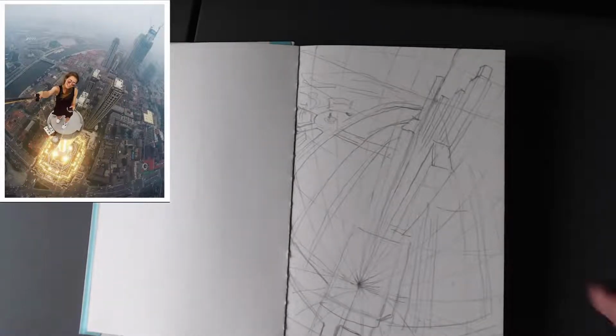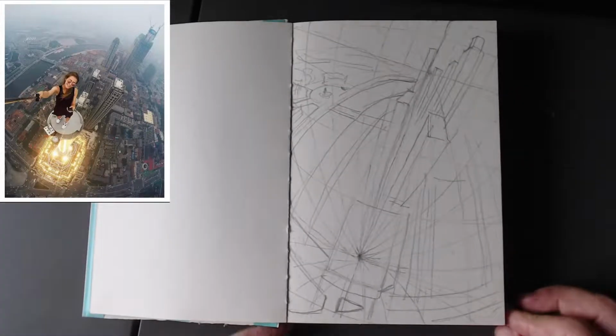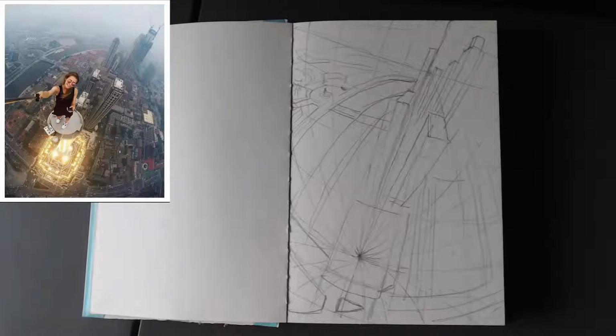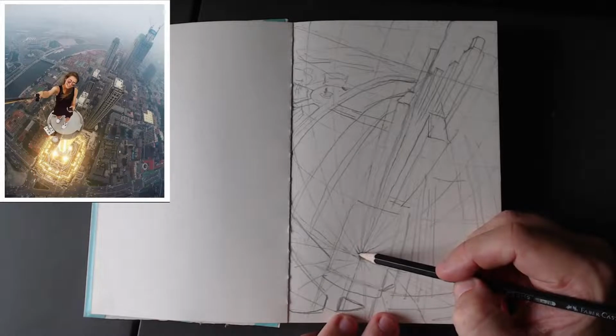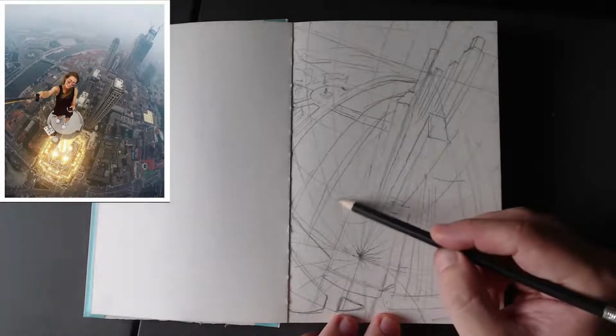Okay, this is a perspective grid plus a composition sketch, just marks about the main objects. So I put the cone of the pillar here first.